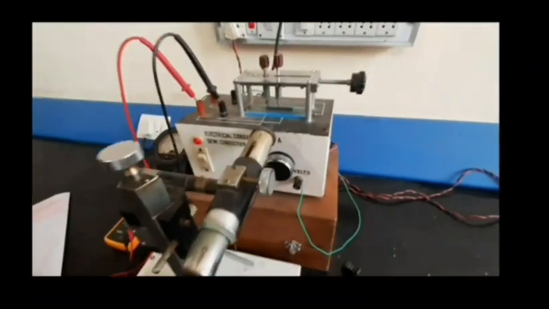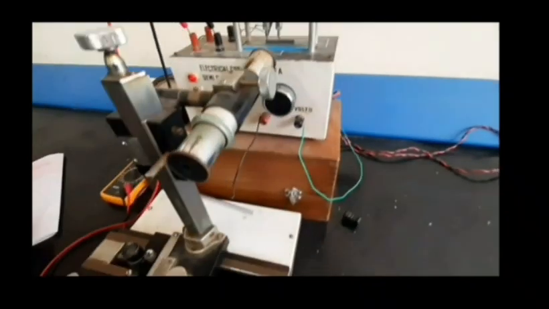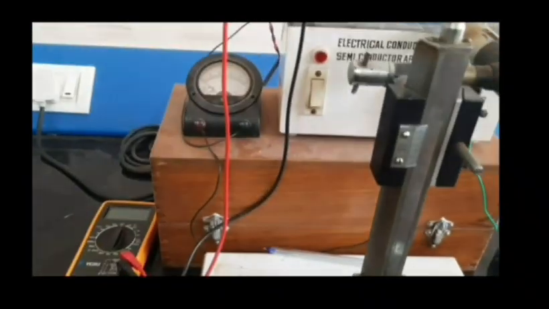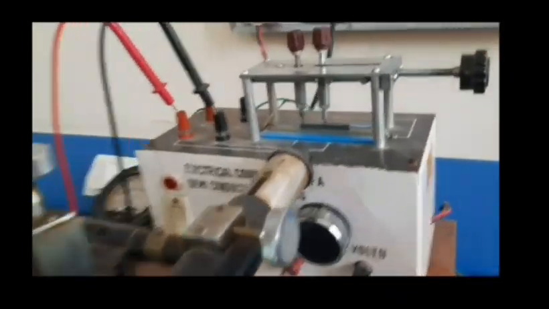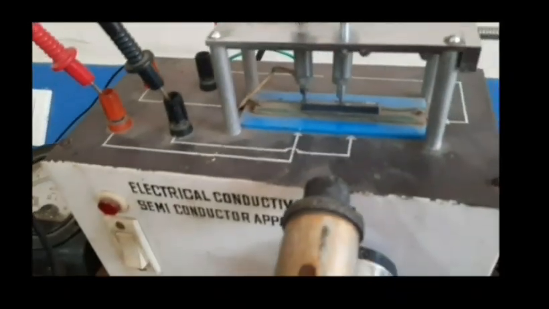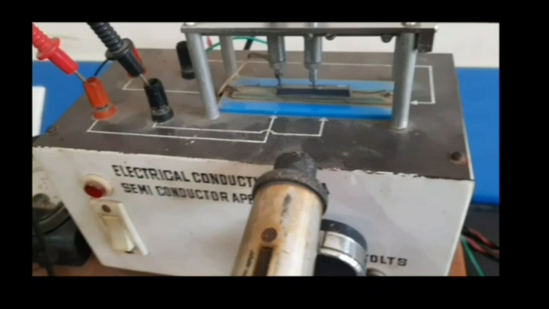So here you can see the circuit connections have been made. The voltmeter, that is the DMM, has been connected across the two probes to measure the potential difference across these two probes.